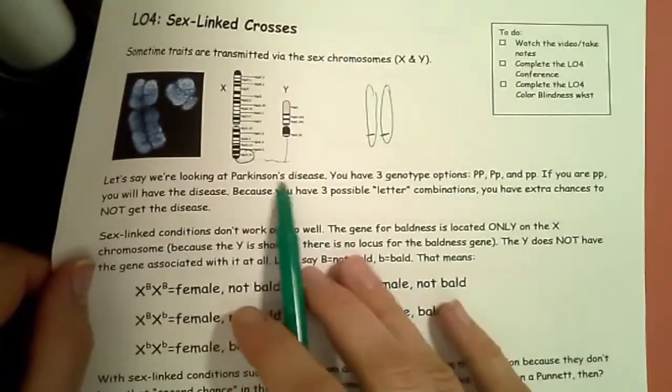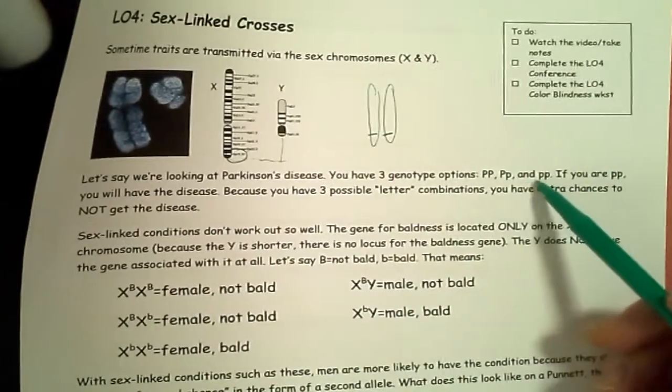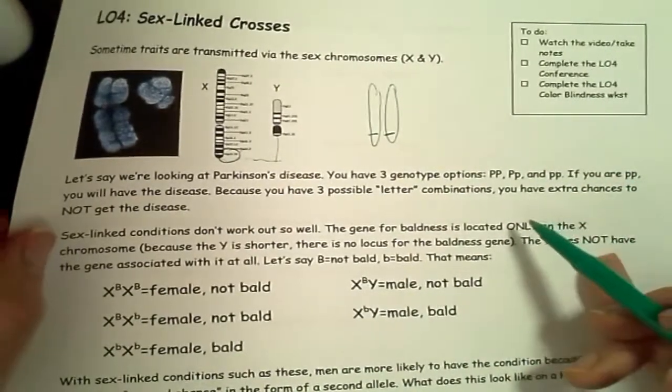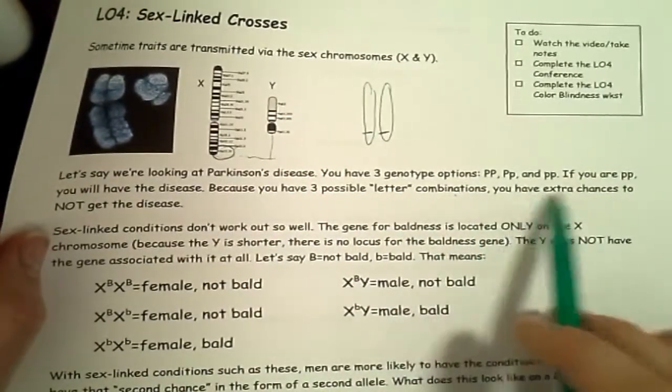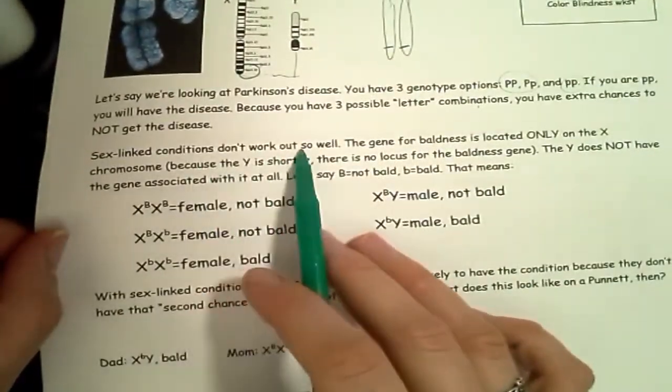So let's say we're looking at Parkinson's. You have three options: big P big P, big P little p, little p little p. If you are little p little p, you'll have the disease. Because you have three possible letter combinations, you have extra chances not to get the disease. So there's two chances not to, and one chance that you will. Sex-linked conditions don't work out so well.